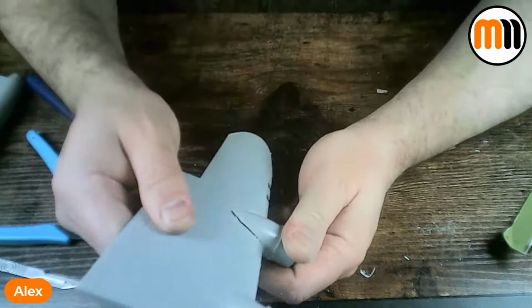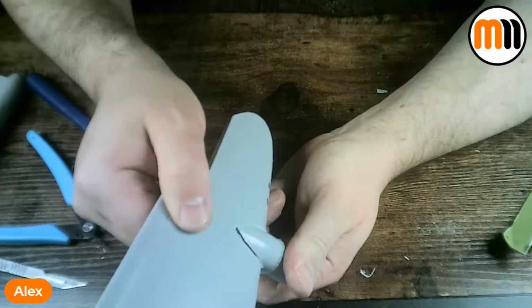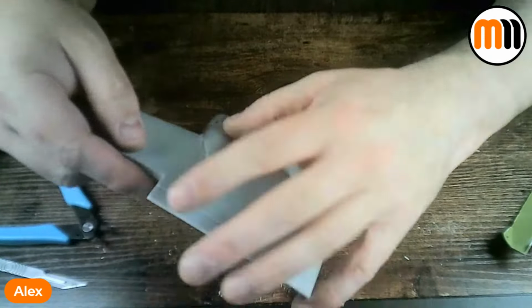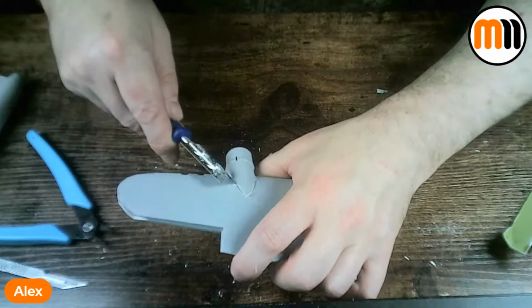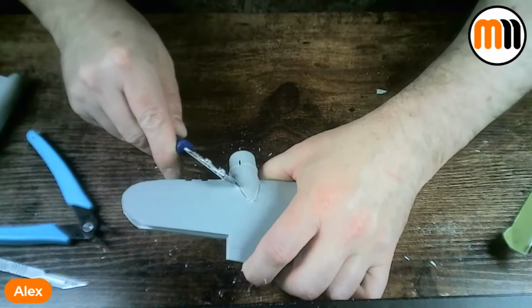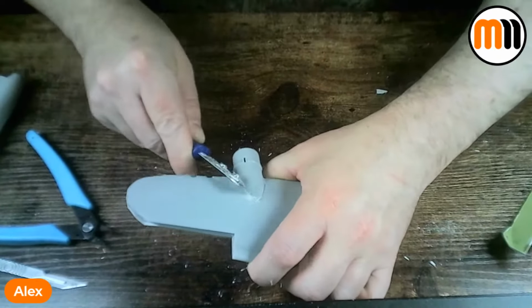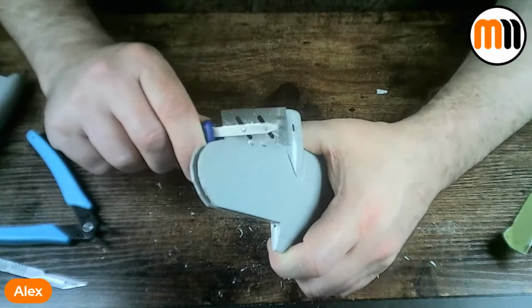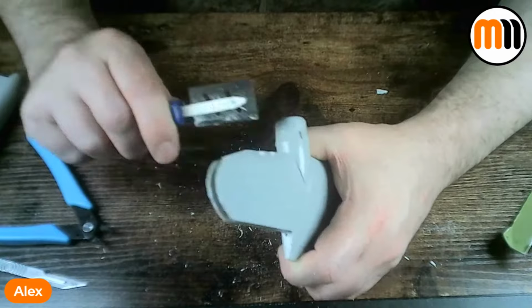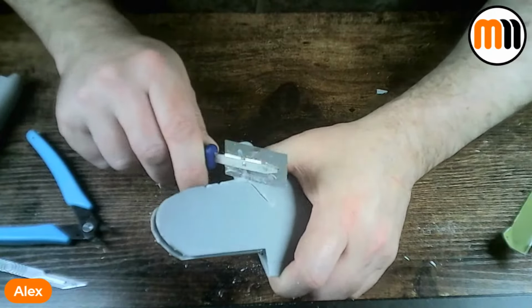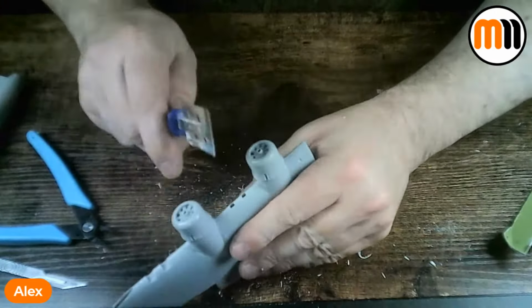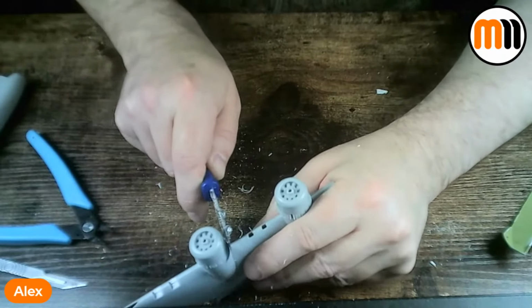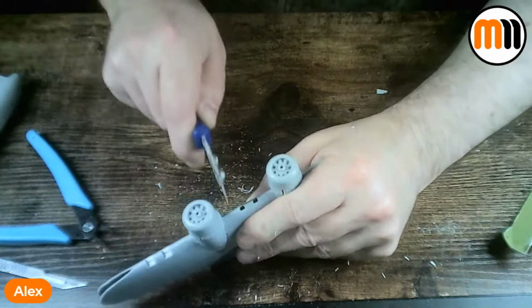You can see that it has pretty much separated from there. I'm going to try and get it as close to the, oh, I split the wing there. The glue joint wasn't very good.